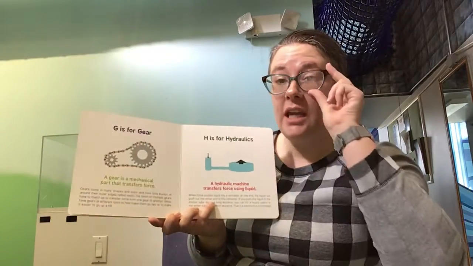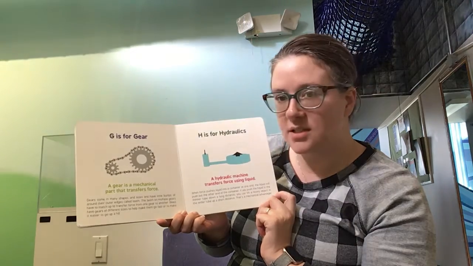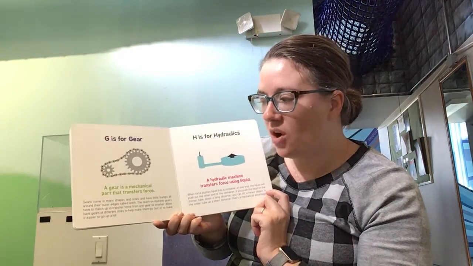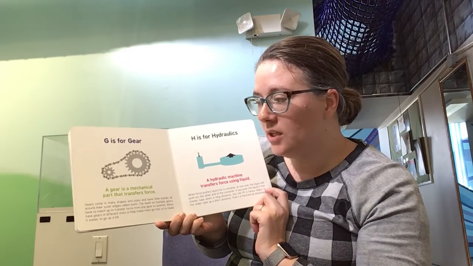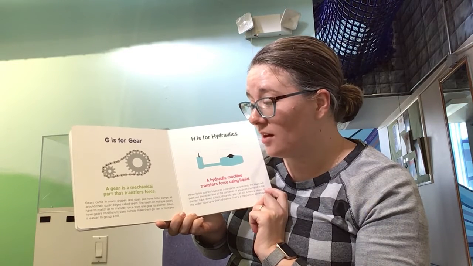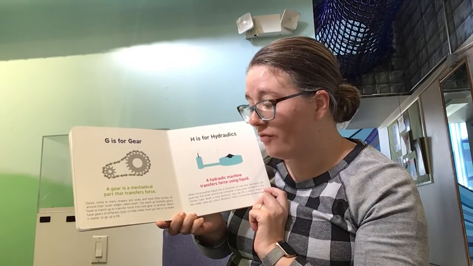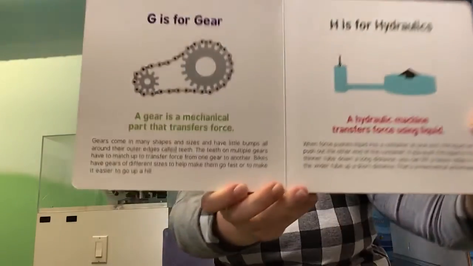G is for gear. A gear is a mechanical part that transfers force. Gears come in many shapes and sizes and have little bumps all around their outer edges called teeth. The teeth on multiple gears have to match up to transfer force from one gear to another. Bikes have gears of different sizes to help make them go fast or to make it easier to go up a hill.